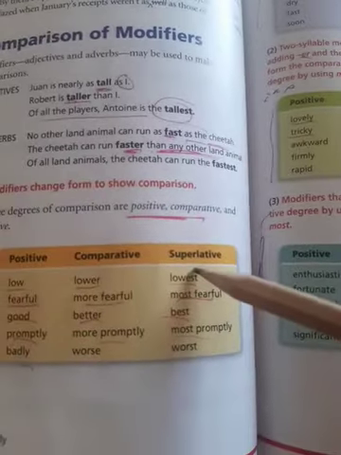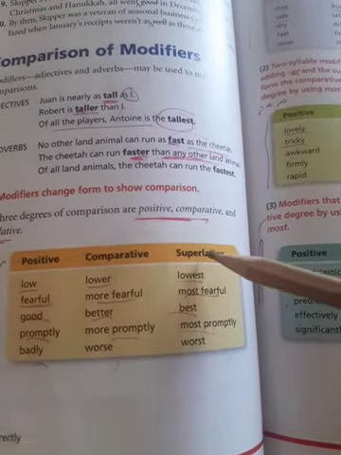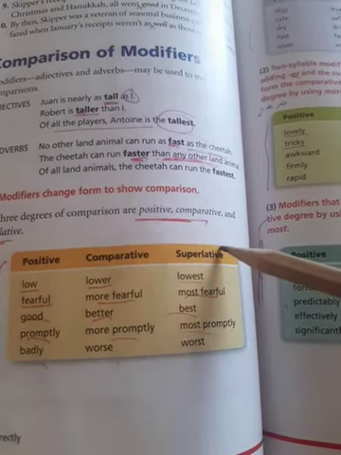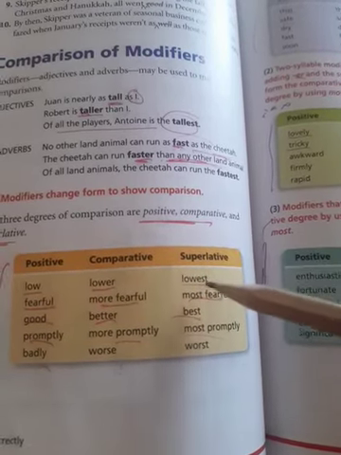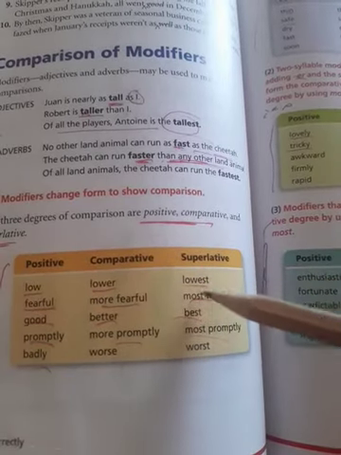Let's move to the third degree here. Superlative. Superlative means comparing more than two people or more than two things. When you want to use superlative structure, you can use est or most.